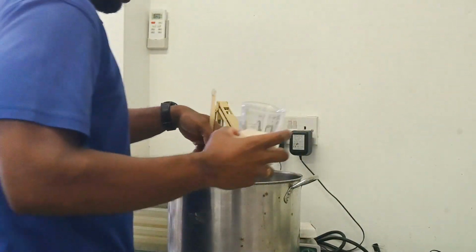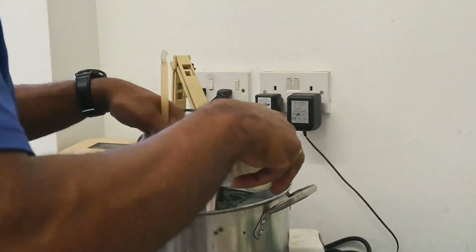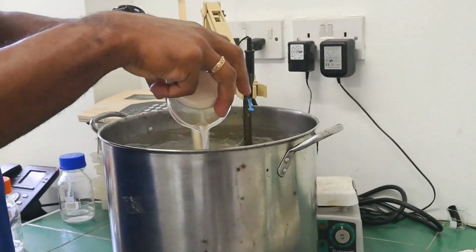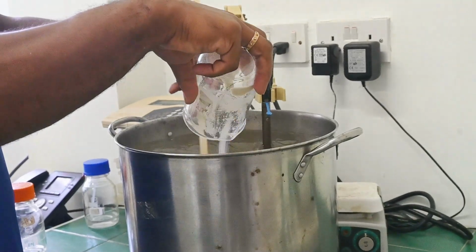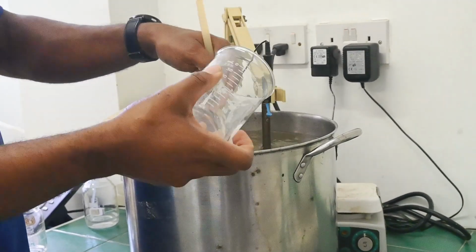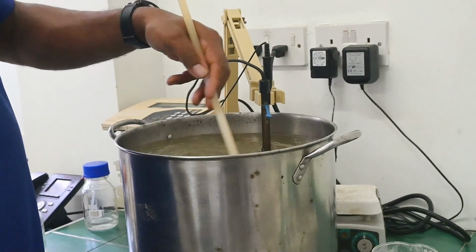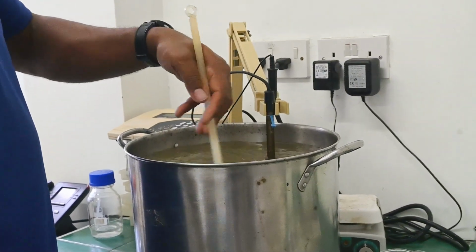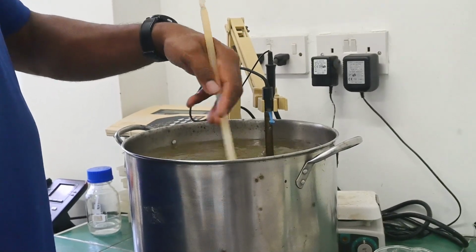When we get our final volume, we go to add the gelling agent. So we slowly add the agar-agar gel or the agar powder to dissolve it. It changes the color of the media slightly, so it's not as clear as it was. But after it is autoclaved and all the agar is dissolved and uniform, it will be clear.